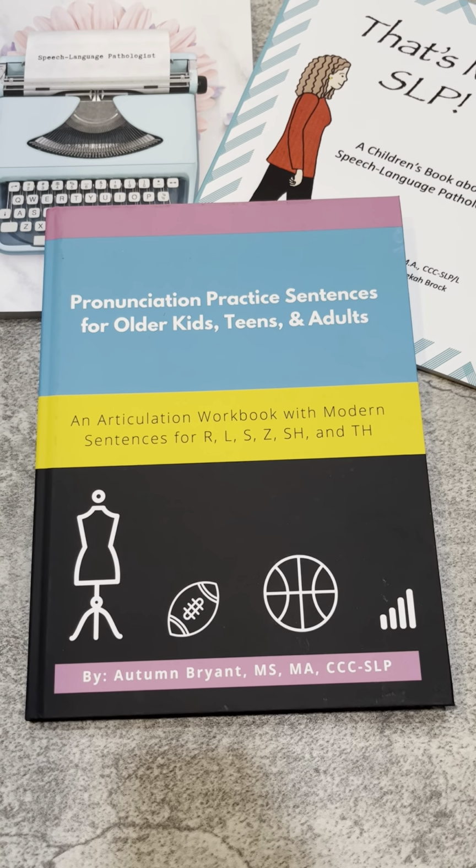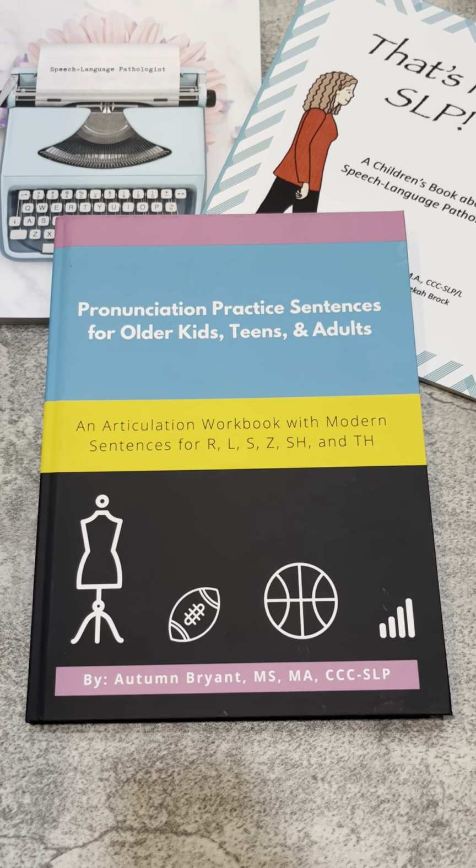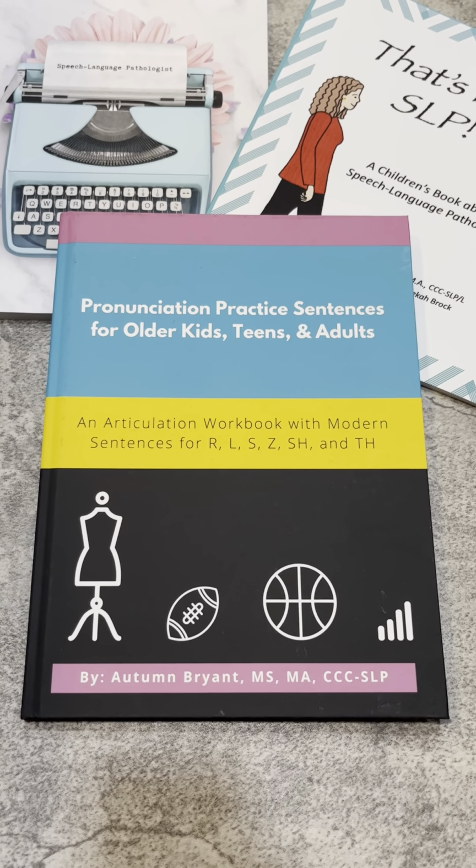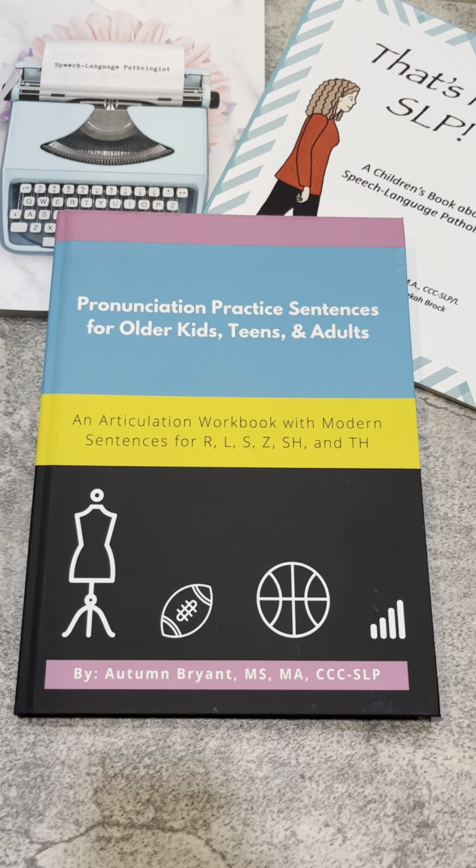I'm so excited. My books just arrived from Amazon. So I want to talk about this one first. This is my pronunciation practice sentences for older kids, teens, and adults.